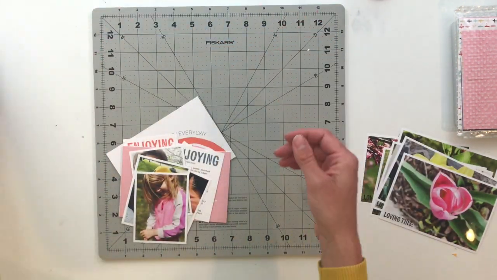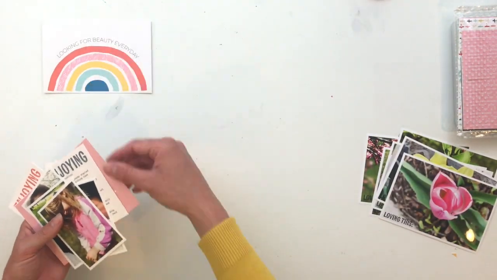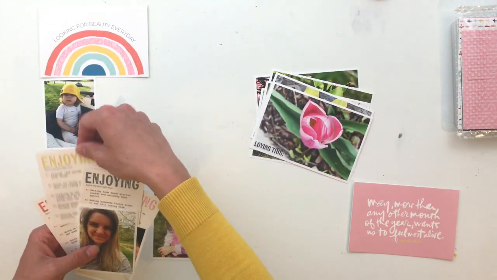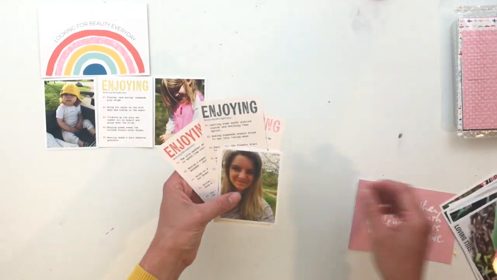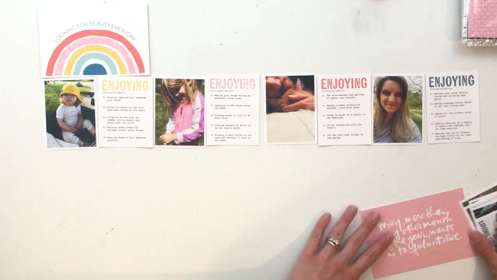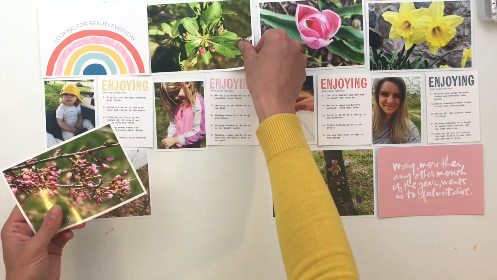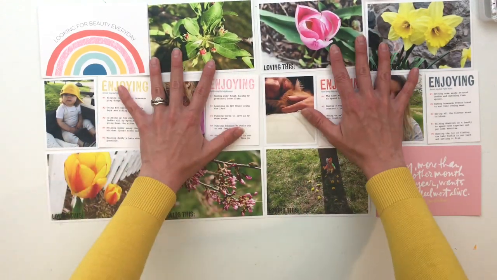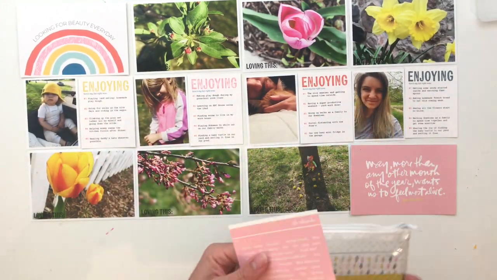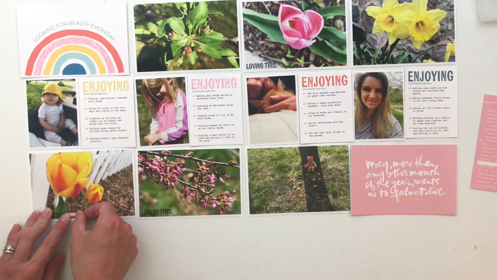So when I was designing this page on the computer, I remembered that I had these tiny word phrase stickers from the May 2020 physical kit from Ali Edwards, and they had a lot of sentiments because they're from the May kit, so it goes with this digital kit really nicely. So they had a lot of sentiments about flowers and spring and the changing of the seasons and that sort of thing, which was perfect since I chose to put so many floral pictures in my project life this week.